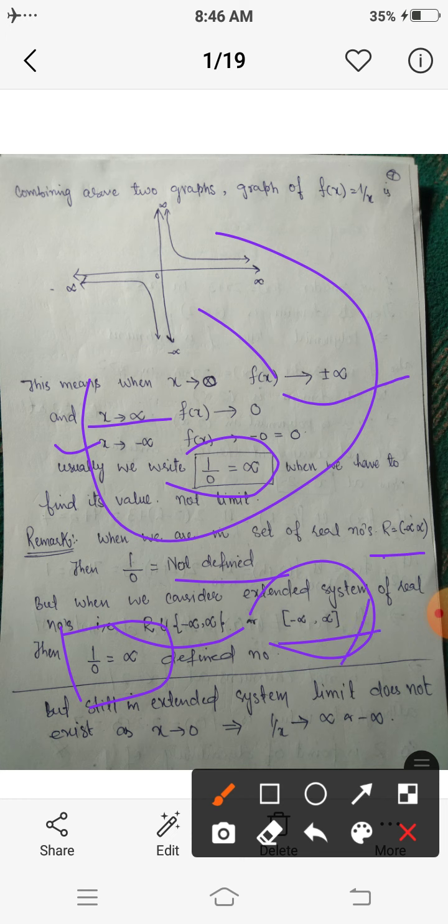Because a limit exists means the left limit should be equal to the right limit, but here the left limit is minus infinity and the right limit is plus infinity. So we can simply say that the left limit is not equal to the right limit. In the extended real system also this limit does not exist.